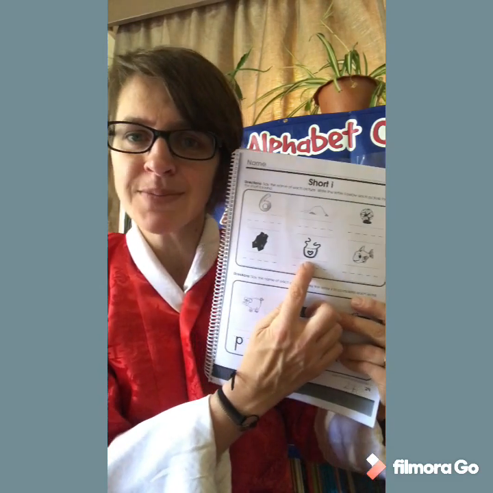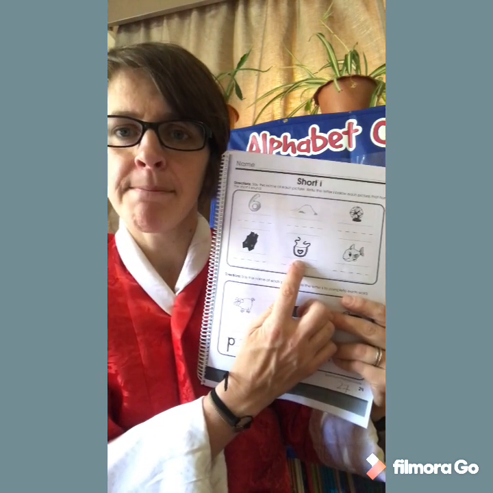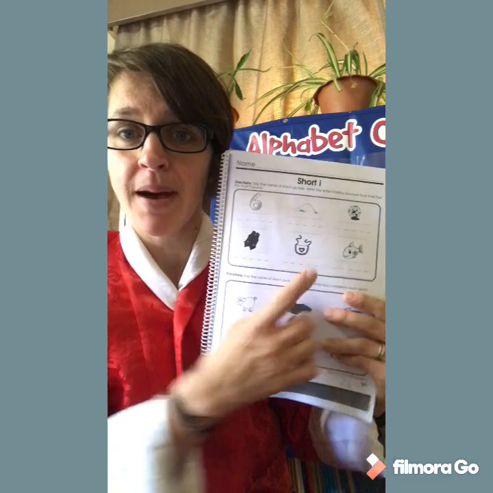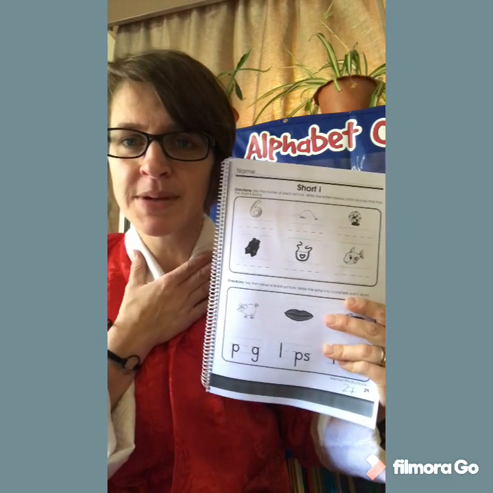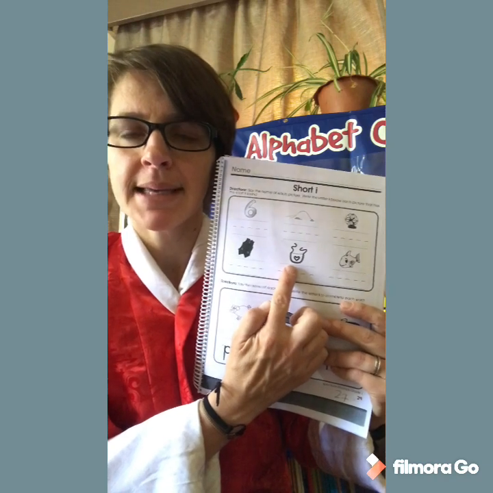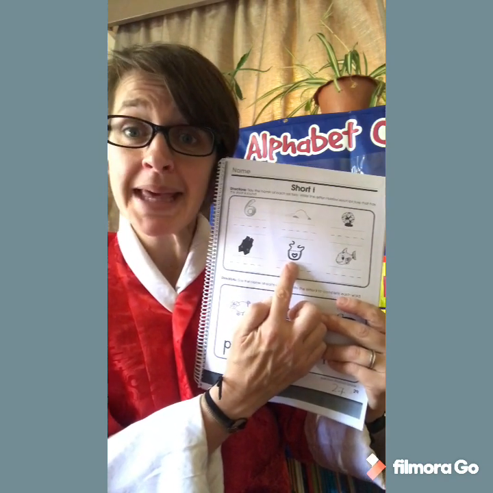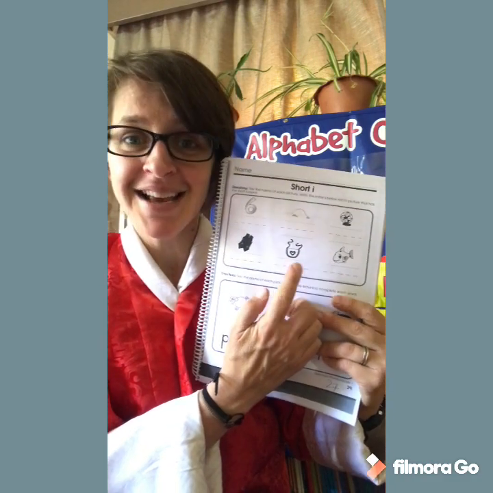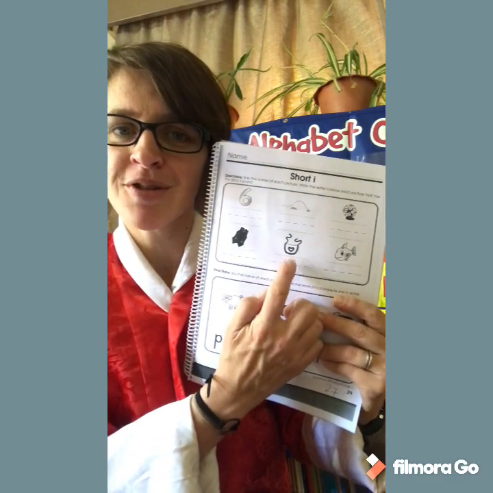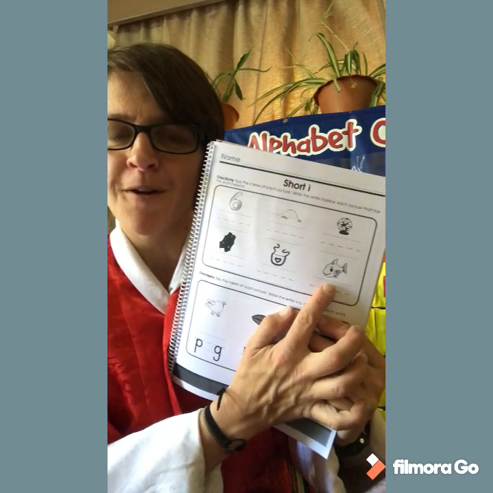Now let's go to this next picture. B-I-B. Bib. This is a bib. A baby wears a bib to not get their clothes dirty. B-I-B. Do you hear the short I sound in bib? Yes. So you're going to write an I under the bib. Very good, boys and girls. Now let's do the last one together.